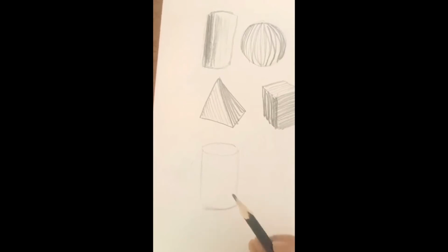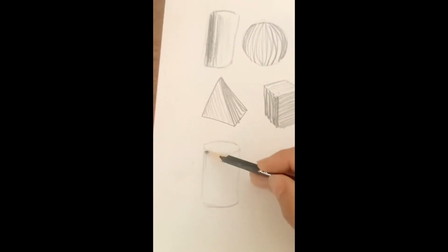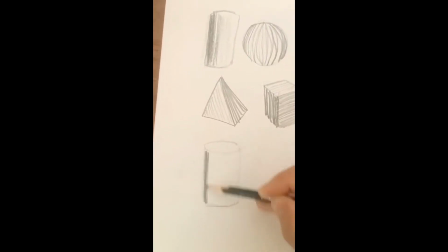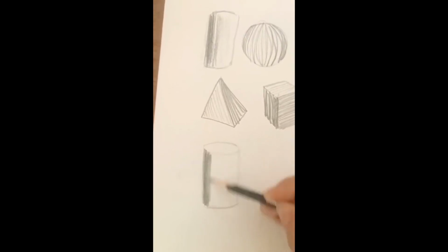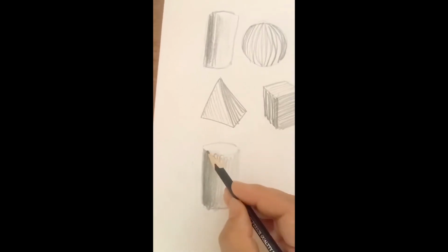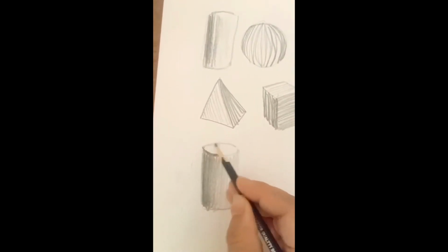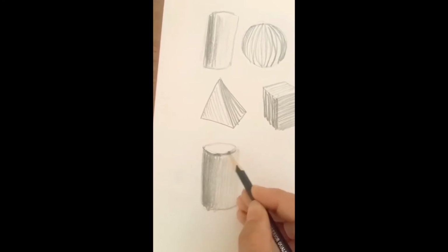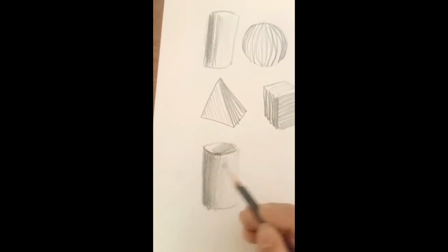Now I'll be doing this cylinder again. Cylinder is a form, so by adding values again you will feel the roundness that we see in the cylinders. So you will feel that it has weight, it has volume.